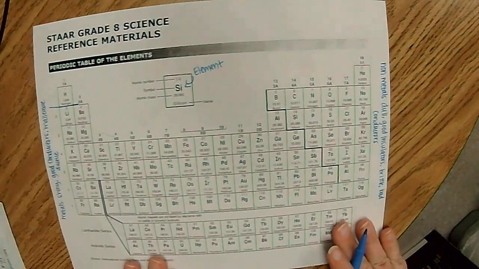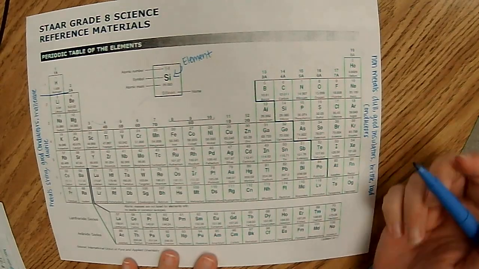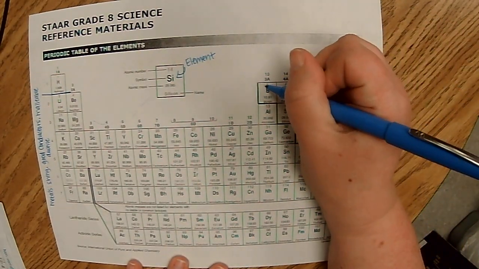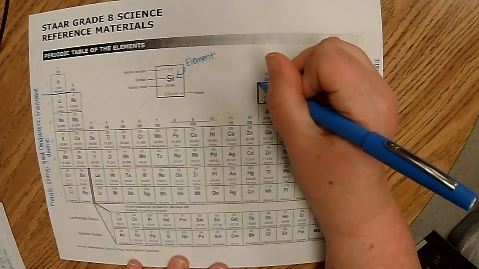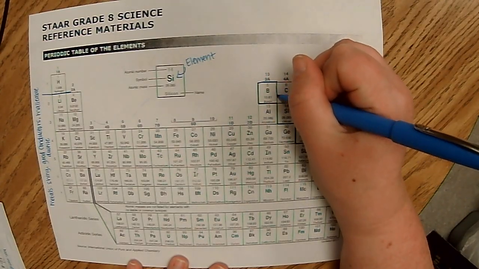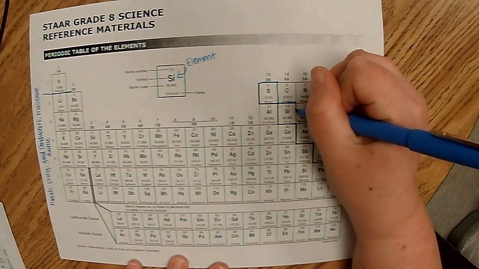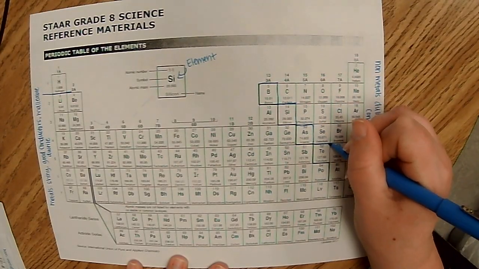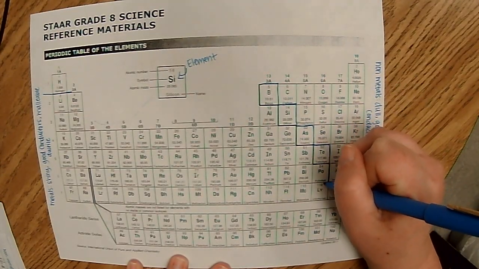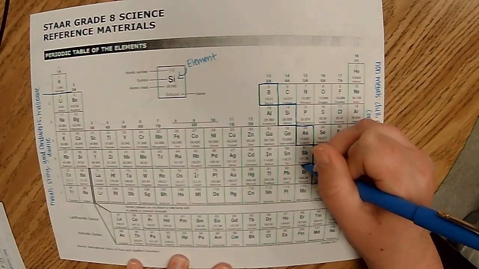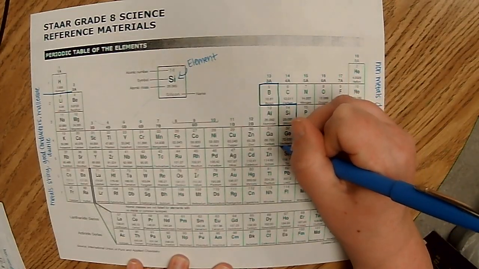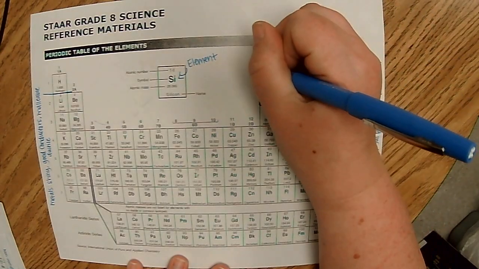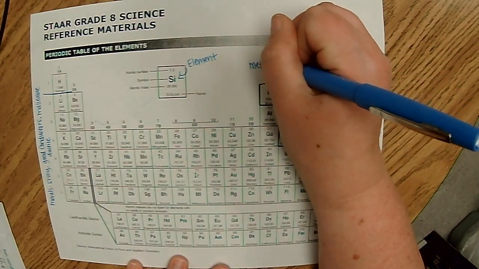All right, and now we're going to turn back right side up, and we're going to look at our metalloids. We're going to start with boron, and we're just going to draw a box all the way down. So boron, silicon, arsenic, tellurium, polonium, and back up, antimony, germanium, silicon, boron. And these are metalloids.